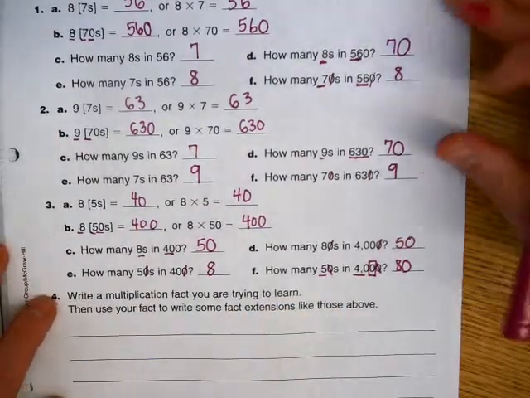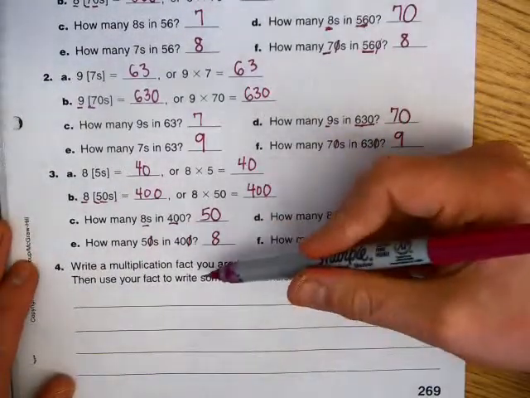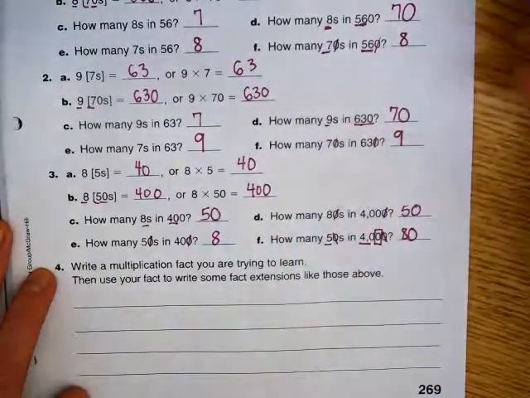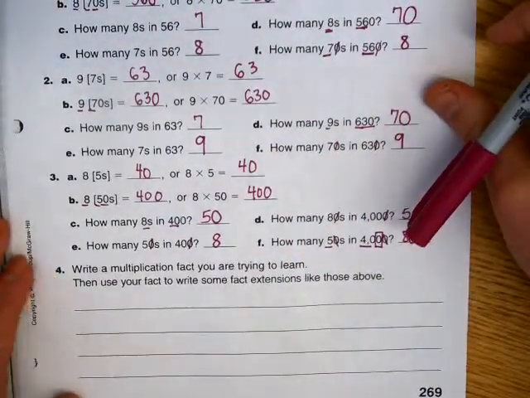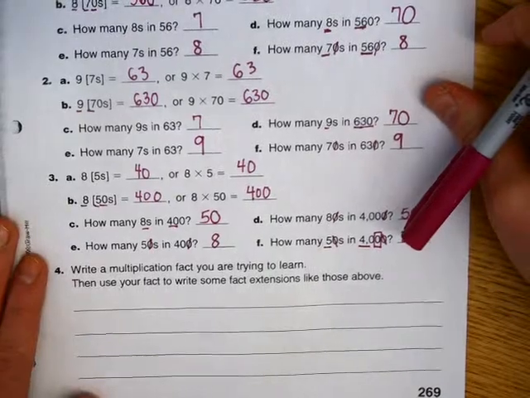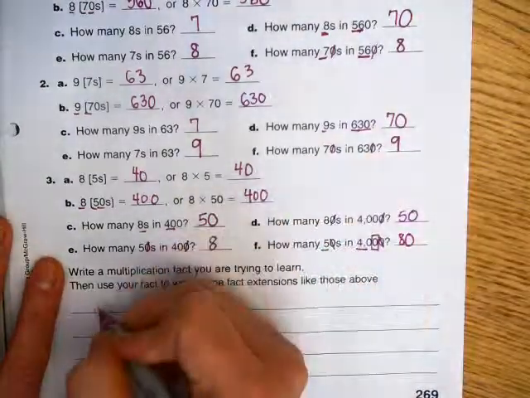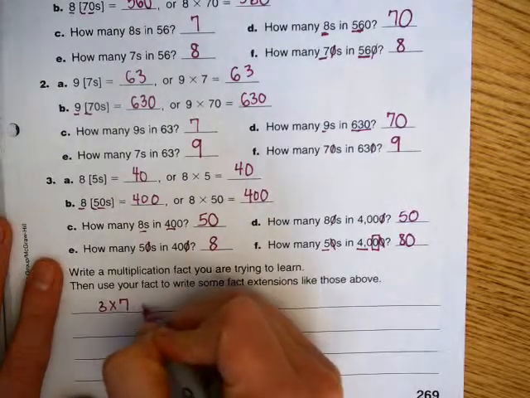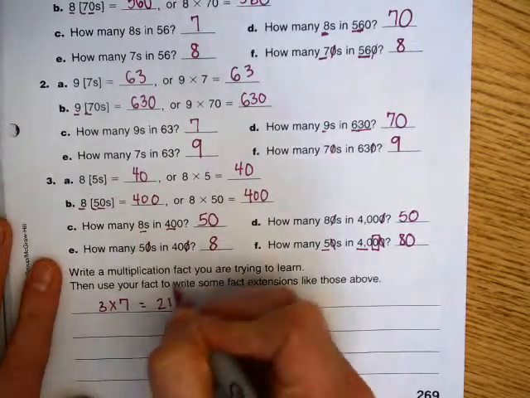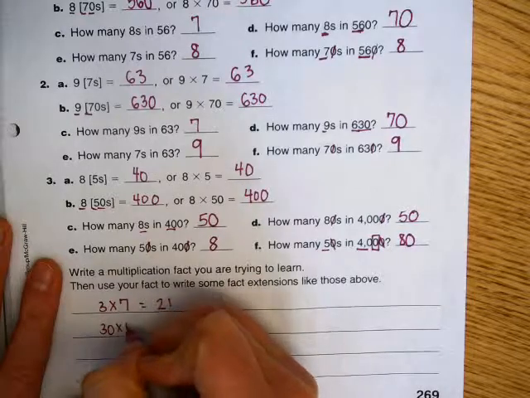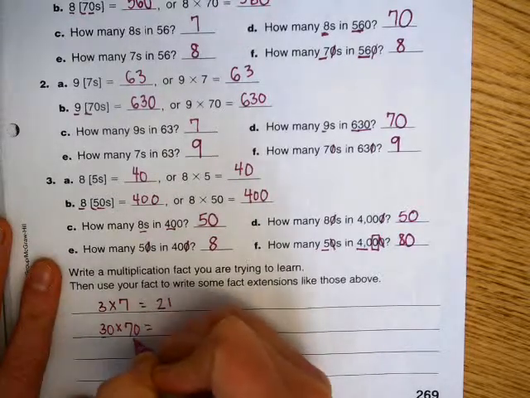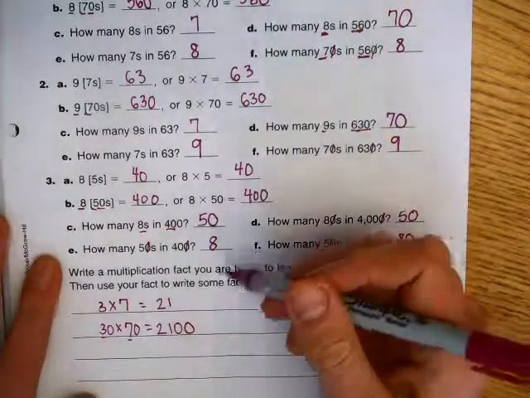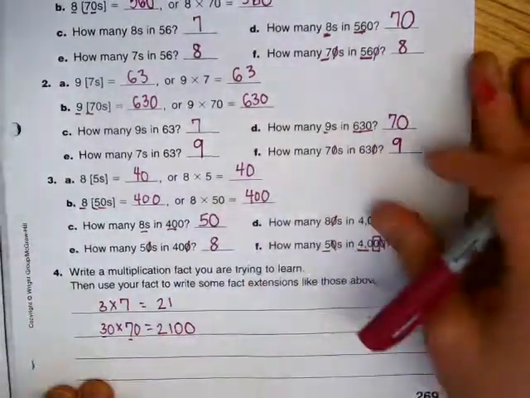Alright, number 4. Write a multiplication fact you're trying to learn. Then, use your fact to write some fact extensions like those above. So basically, you just pick any multiplication fact that you're trying to learn. Maybe you're working on your 3's. Alright, maybe you want to do 3 times 7. Okay, and then you would learn that equals 21, and then maybe you want to do 30 times 70. Okay, that equals 21 plus 0. Okay, and then you could ask questions similar to what are here.